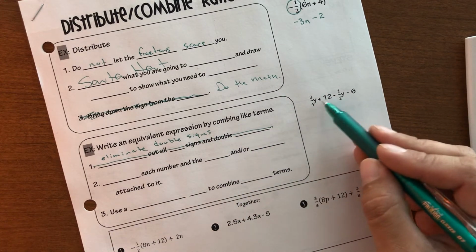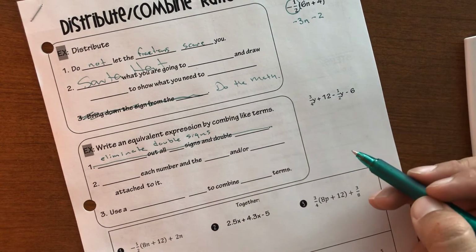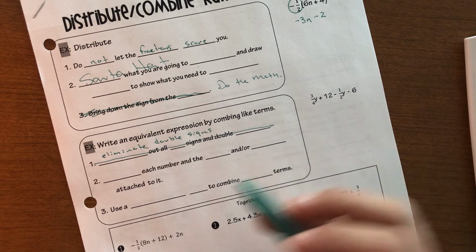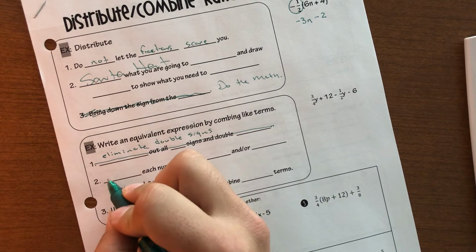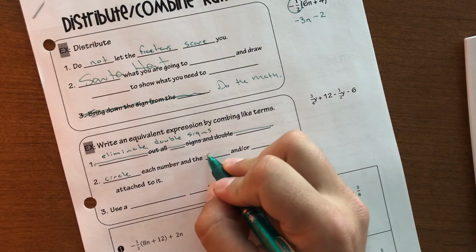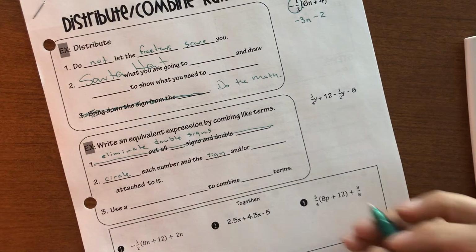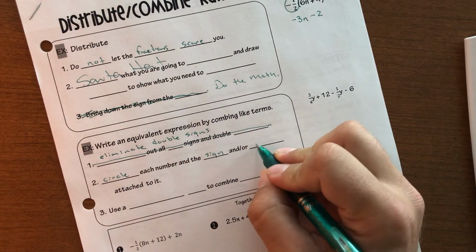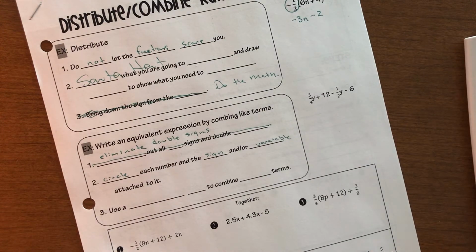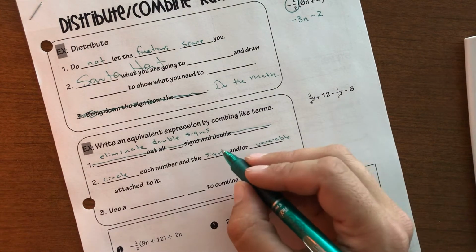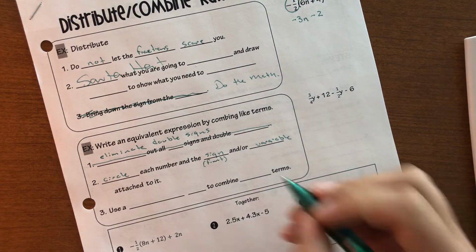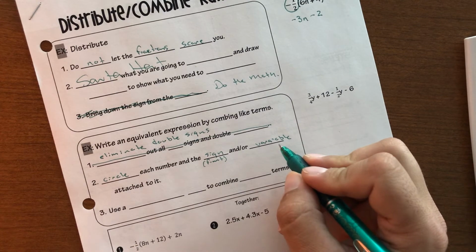I've got one sign here, one sign here, one sign here. So in this problem, I don't have anything I need to eliminate. We're okay on double signs. Step 2 is the same as last time. We're going to circle each number and the sign in front of it and the variable, if there is one, attached to it. The sign that's in front, not the sign in the back, guys.